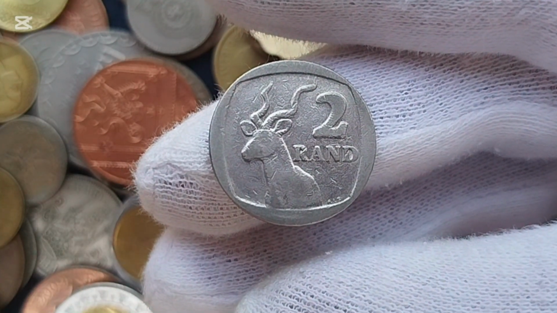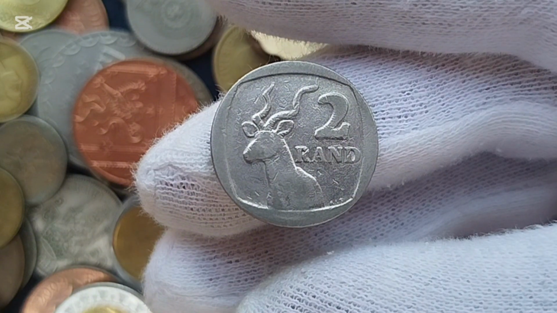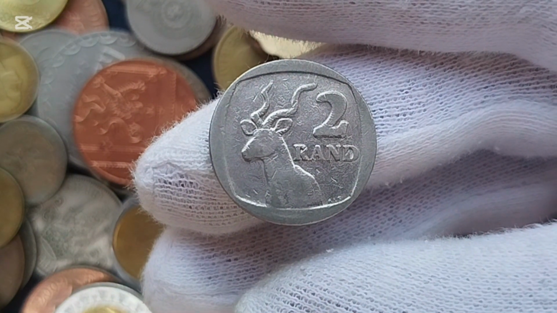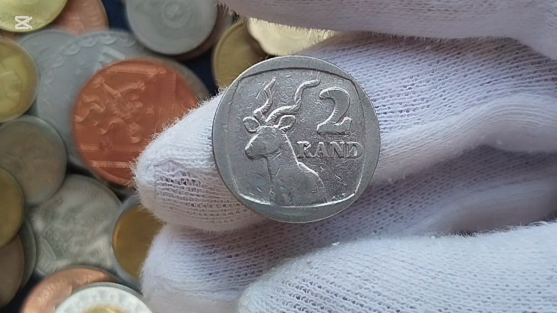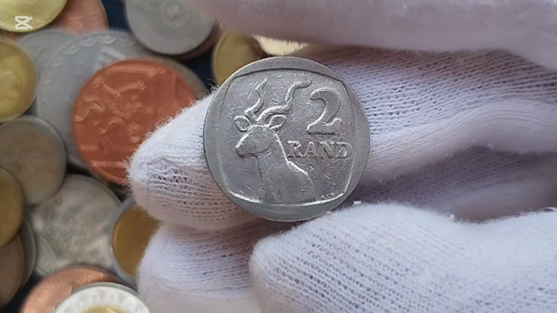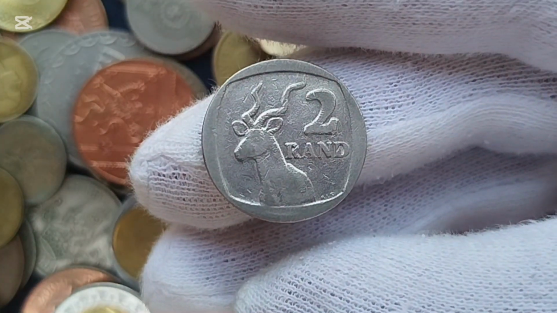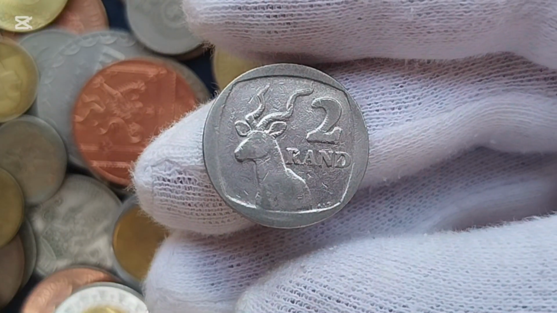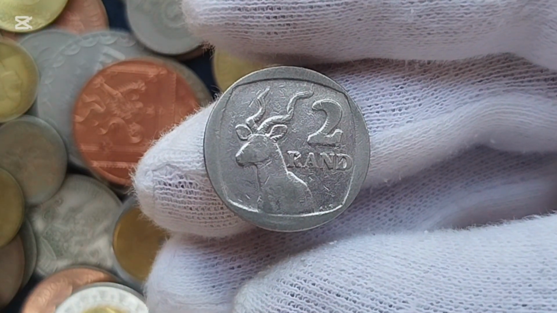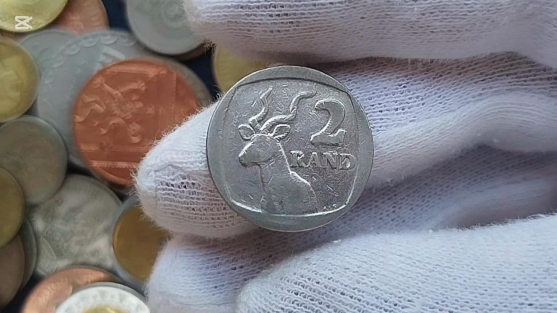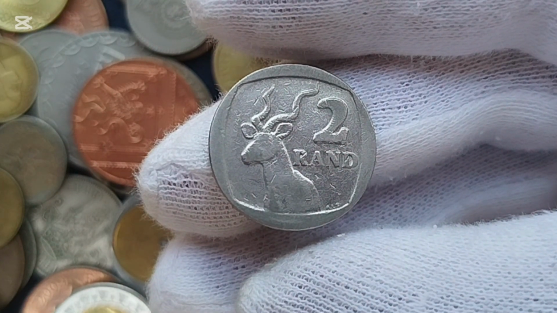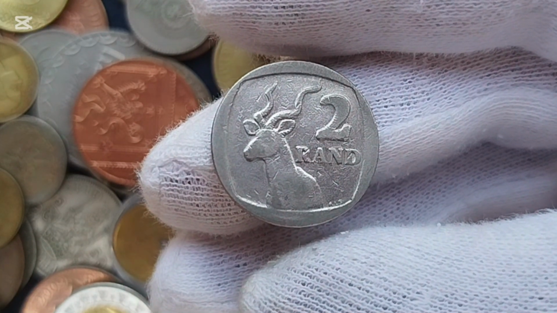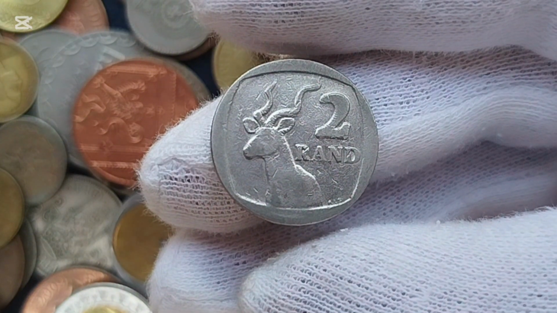This coin comes from a year when South Africa was standing at a historic crossroads. So hold on tight, because what looks like a simple 2 Rand might just be one of the most important coins in your collection. This video is packed with design secrets, political meaning, and numismatic insight. You won't want to miss a second. Let's dive in and discover the untold story behind the 1990 South African 2 Rand.